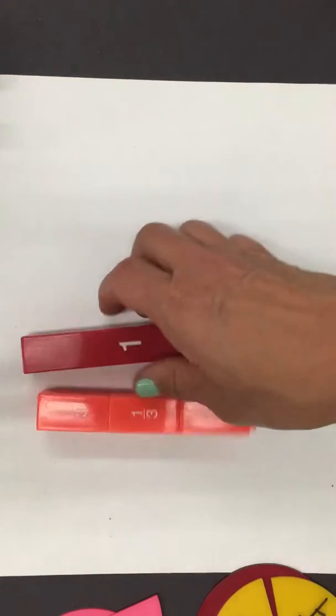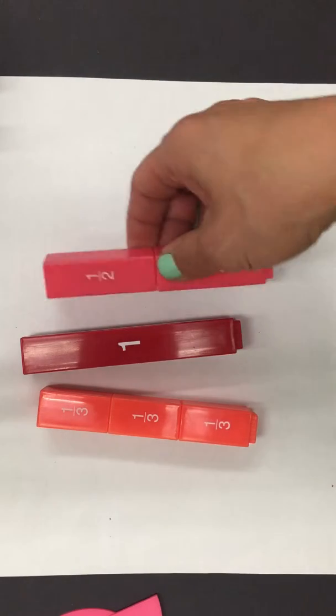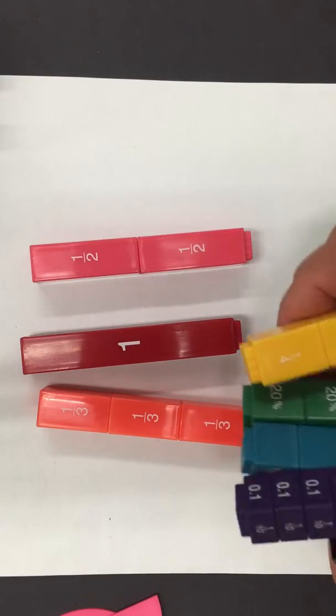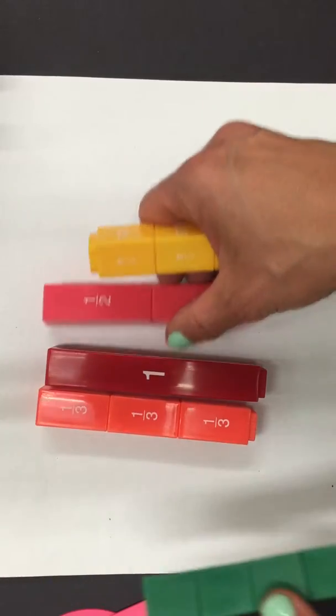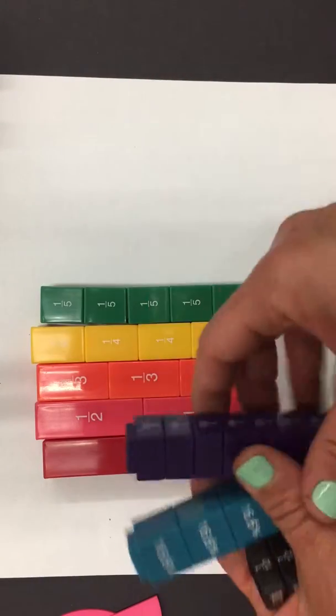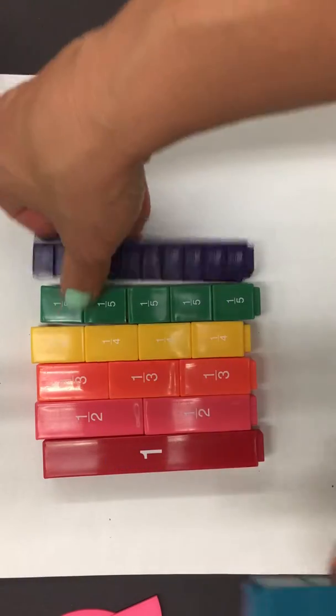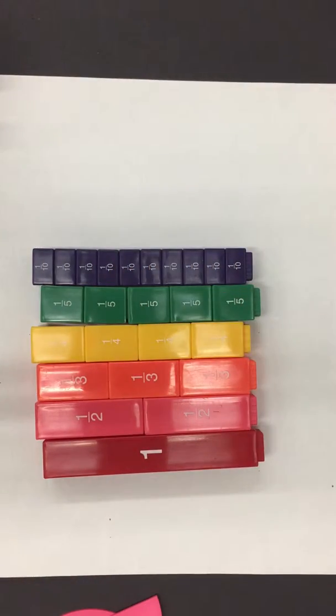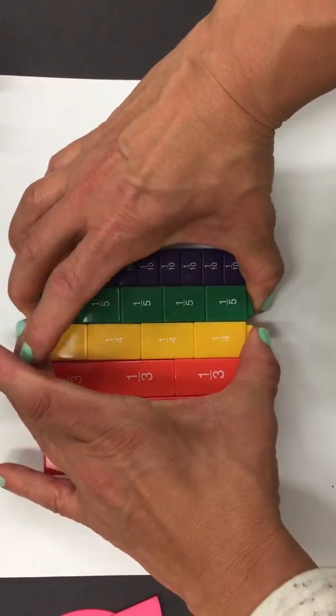Also, we're using fraction tower cubes, and these tower cubes also help us see the relationship of fractions to a whole. So this is our whole right here. We have one whole, we have halves, and fourths, thirds, fifths, tenths, sixths, all the way up to 12ths and eighths right here. But anyway, they help us see fractions.